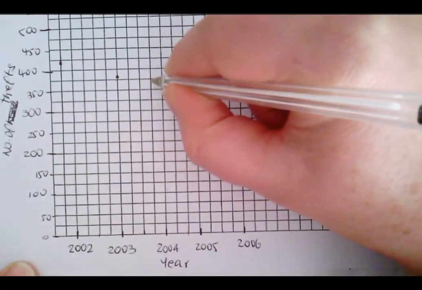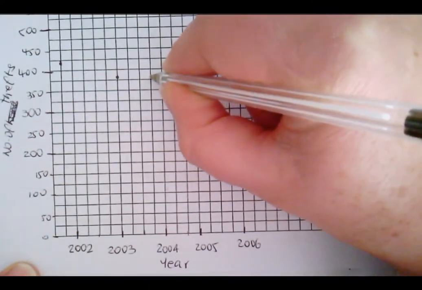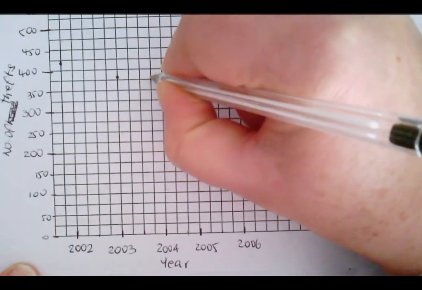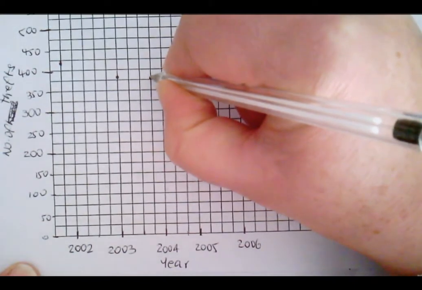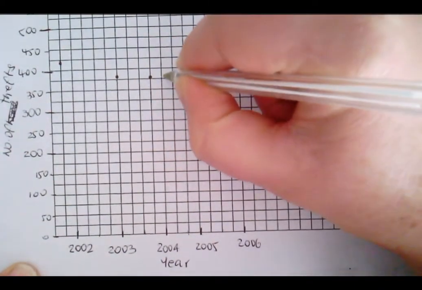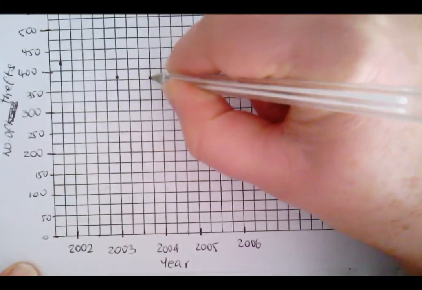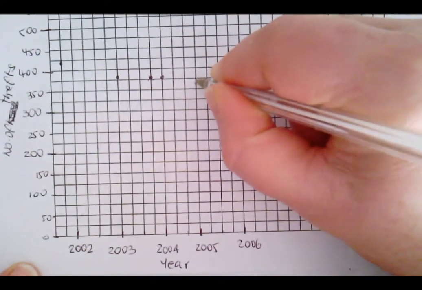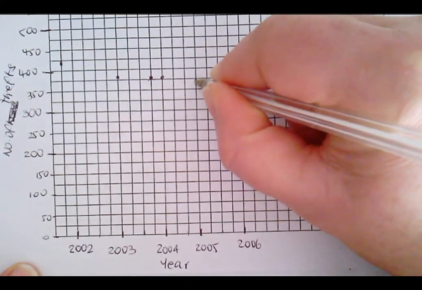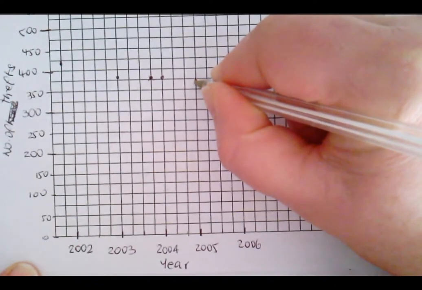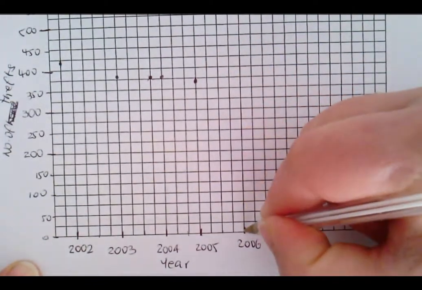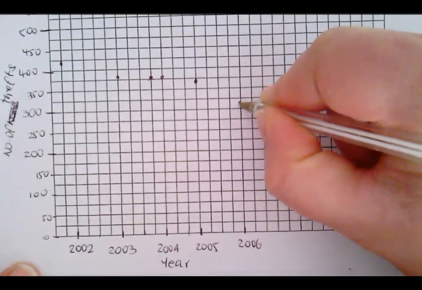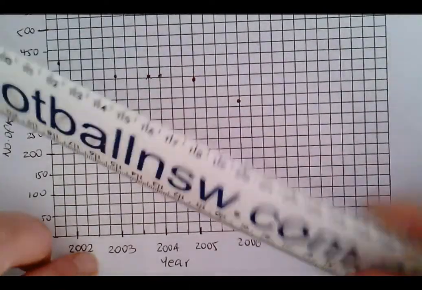379, just slightly, well, almost level with that 381, 379, just a tiny fraction lower. 369, oh sorry, that should be here. Just ignore that one. 369, if this is 350, that's 375. 369 would be a bit lower there. And 312, this is 300, that's 325. 312 would be about halfway. So just joining those up.